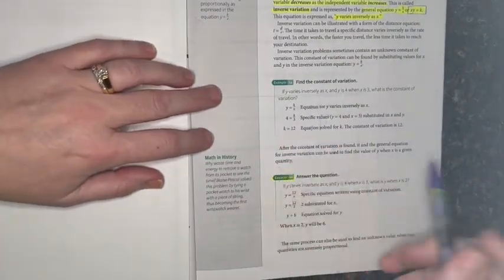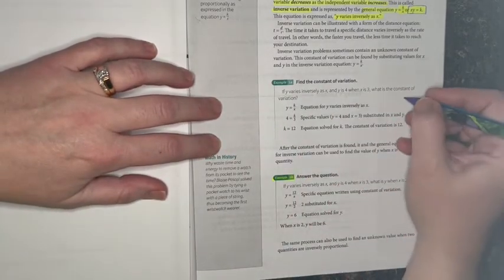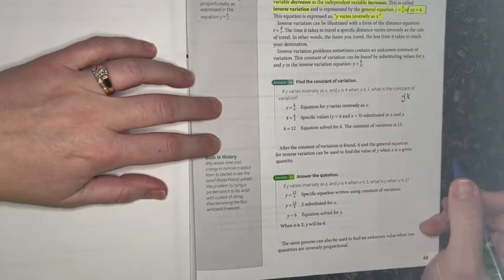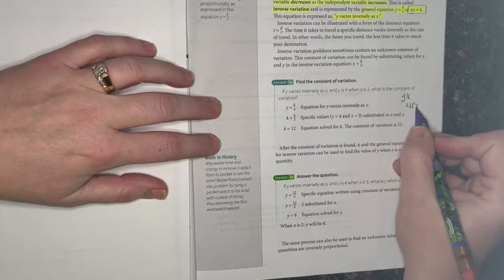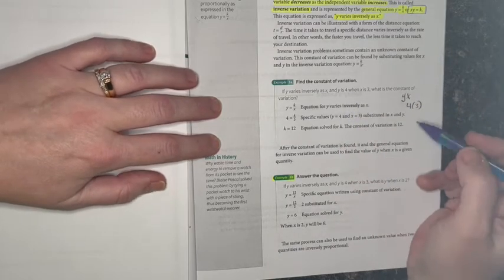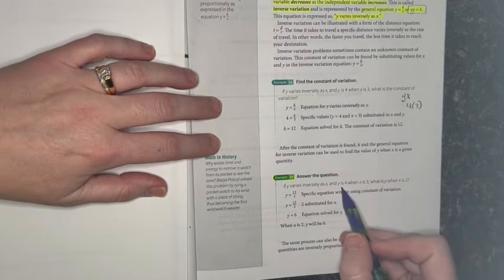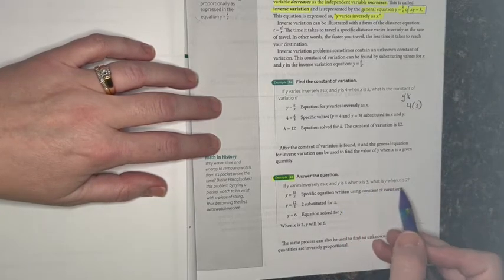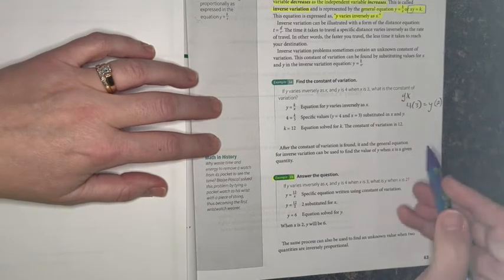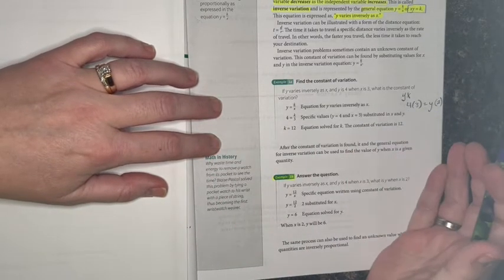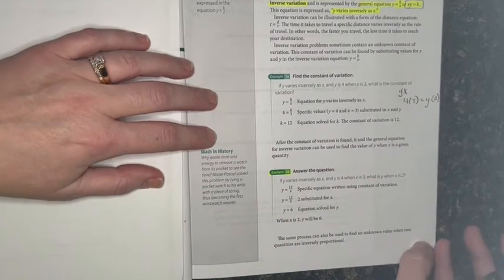If y varies inversely as x, so we have y times x, and y is 4 when x is 3, they want us to solve for the constant, but let's look down here. Y is 4 when x is 3. What is y when x is 2? This is the way we're going to set these up. We're not going to solve for the constant because it's a waste of time.